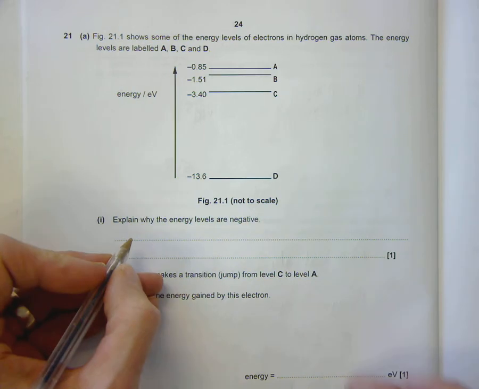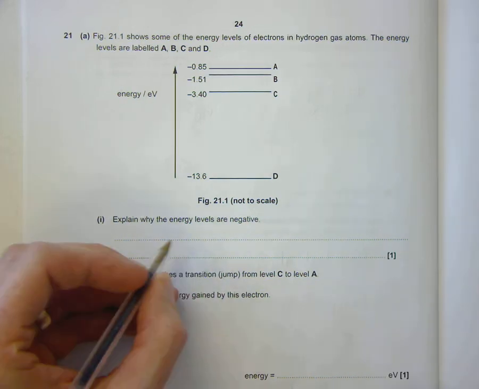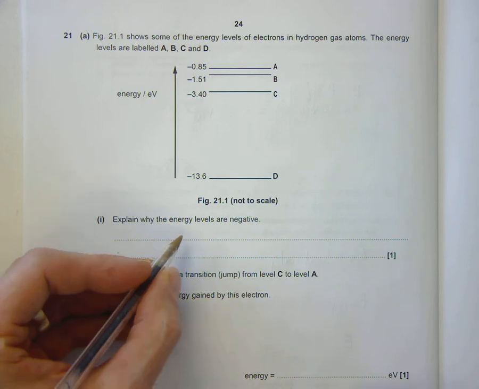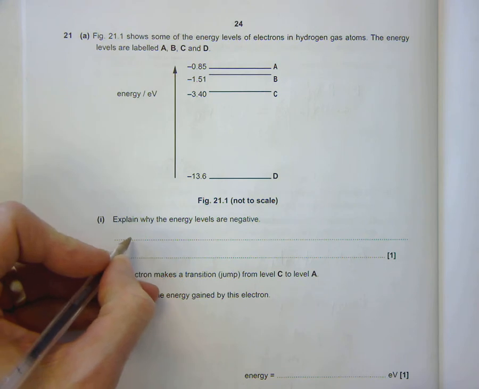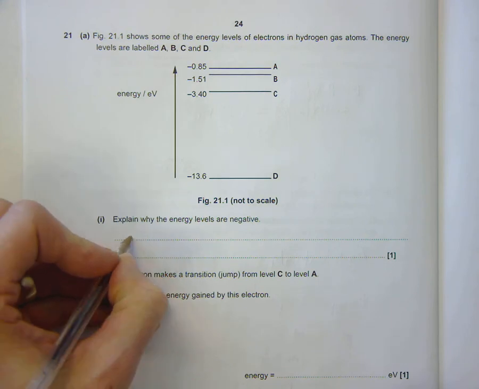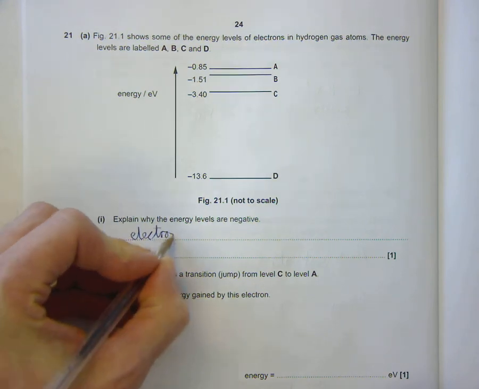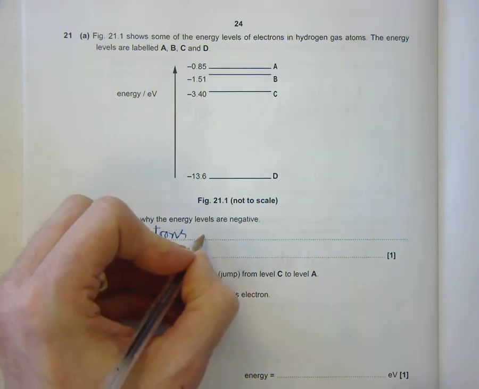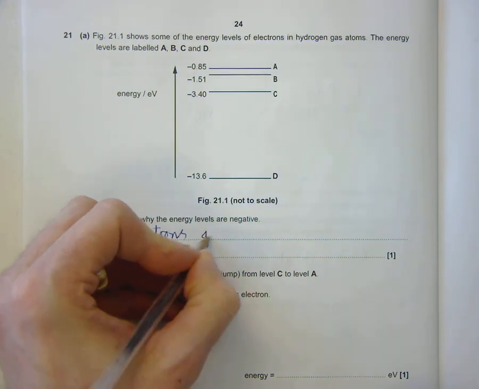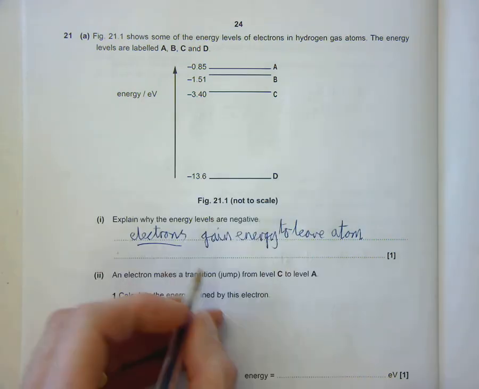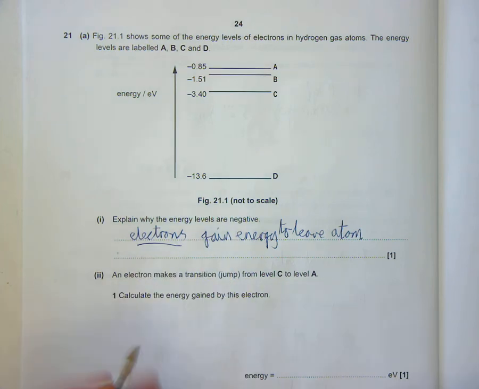Question 21. Why are energy levels negative? Well, electrons need to gain energy to leave an atom. If they have zero energy at infinity, then as they come closer they must have a negative value. So the electrons, and you must put this word, energy. Same thing.